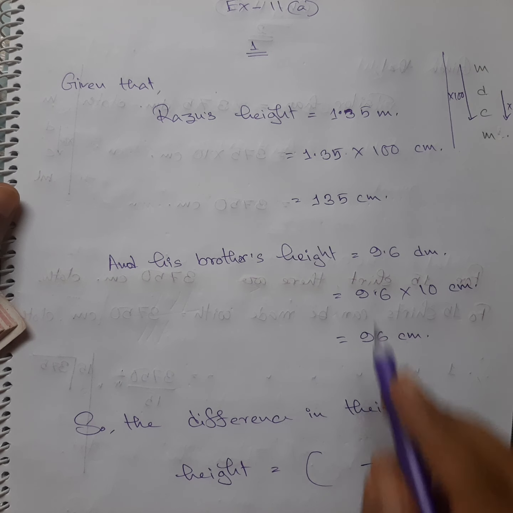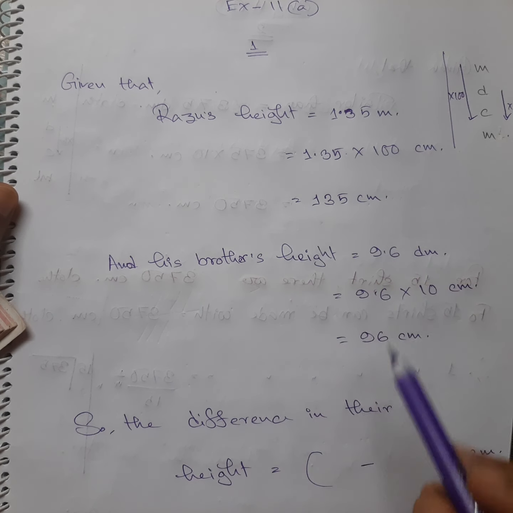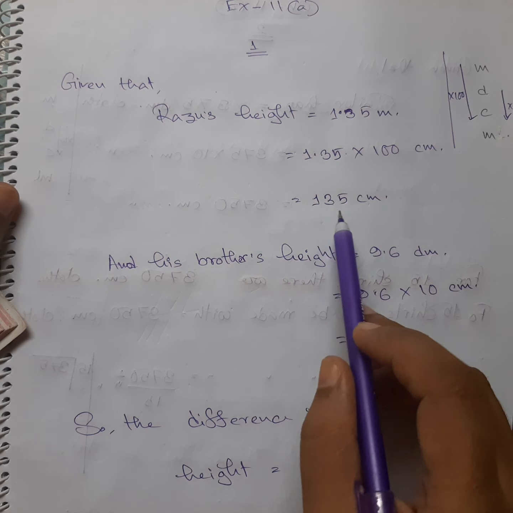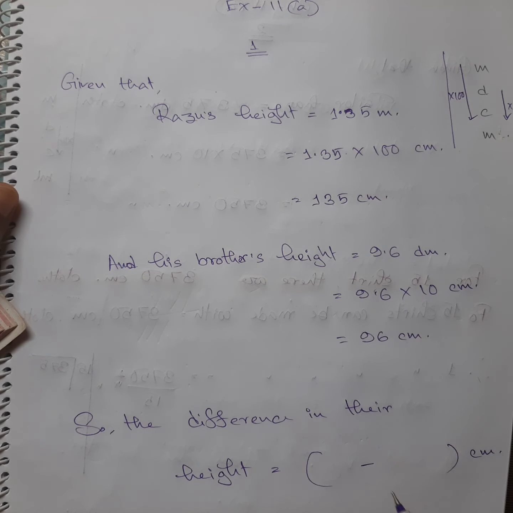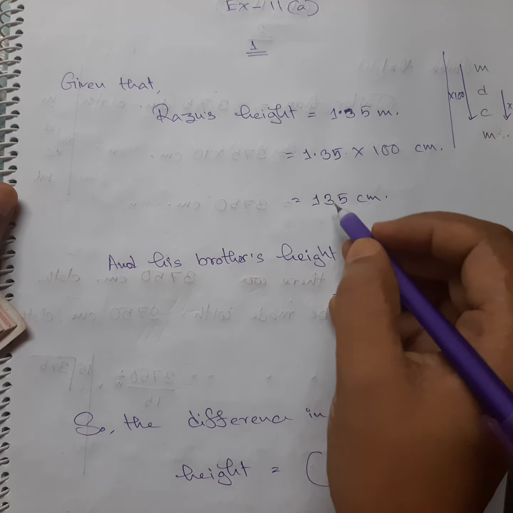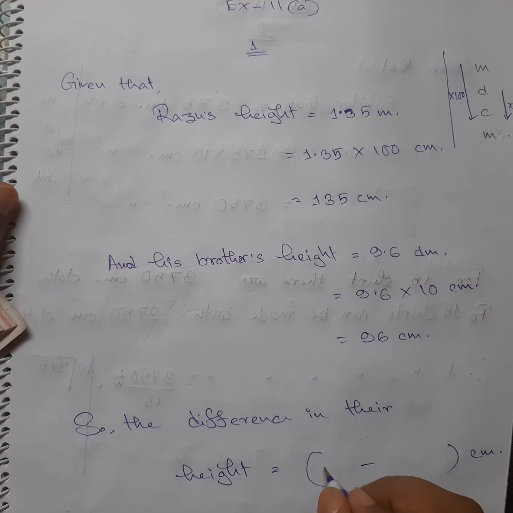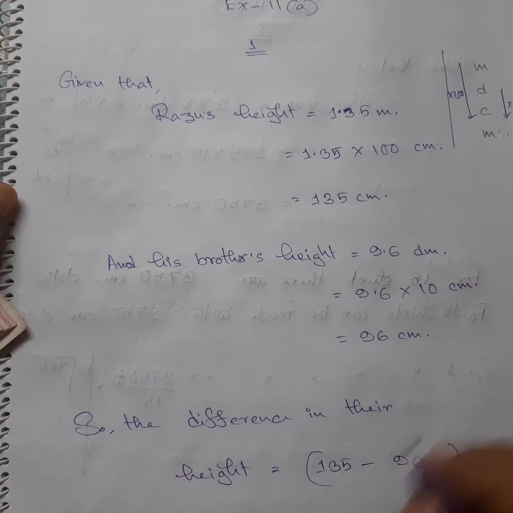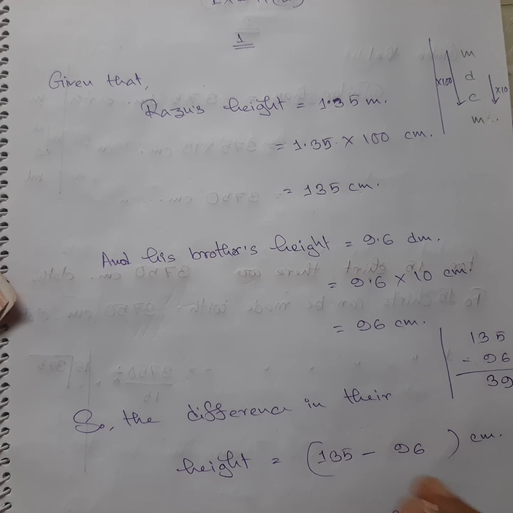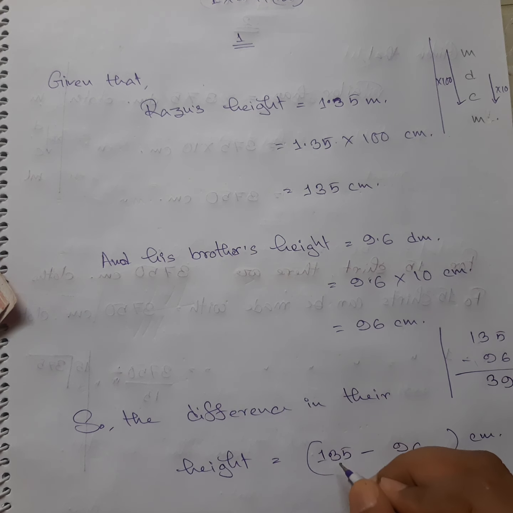Now as we have done both of them, you can see Raju's height is 135 and this one is 96. So we are supposed to subtract 96 from the bigger number to find out the difference. Let's see. Let me finish the subtraction. So I finished it over here and the answer is 39 centimeter. This is your answer. So the difference in their height is 135 subtract 96, and the result is 39.